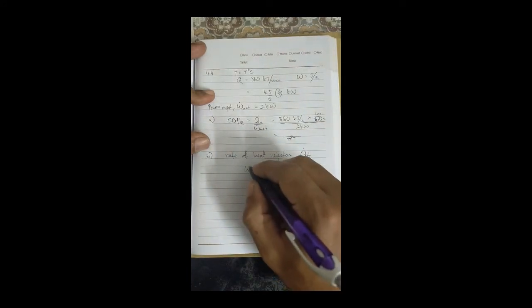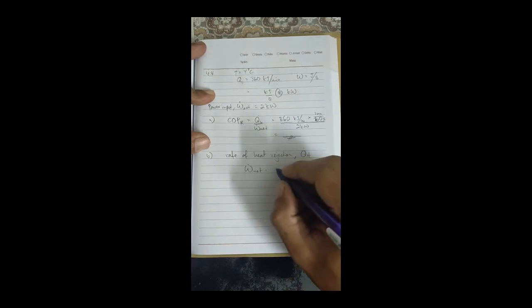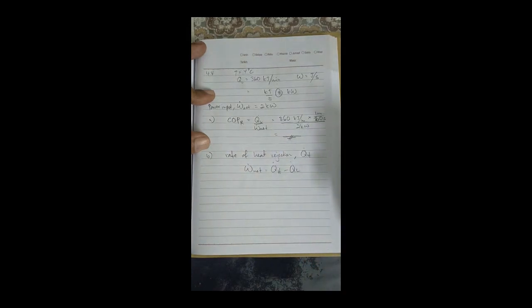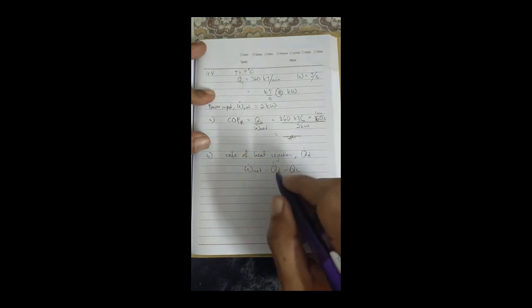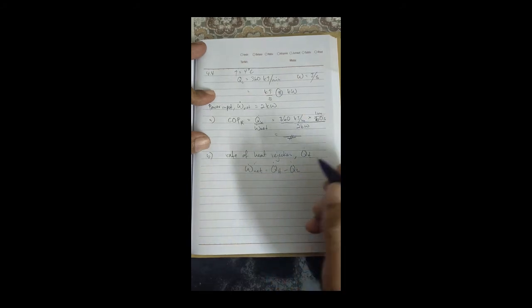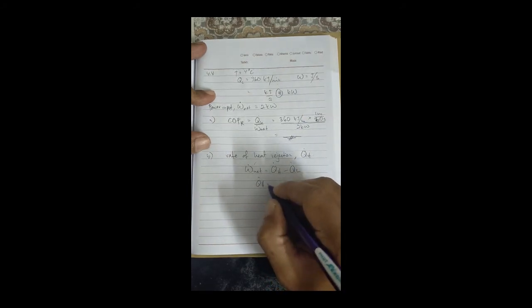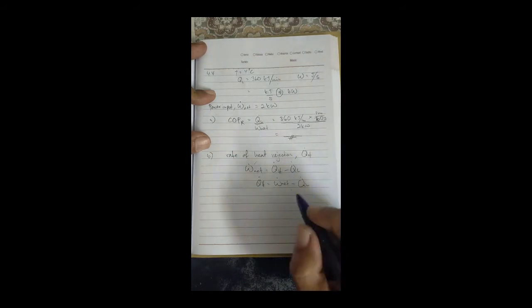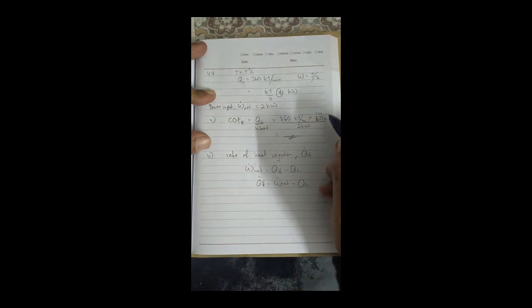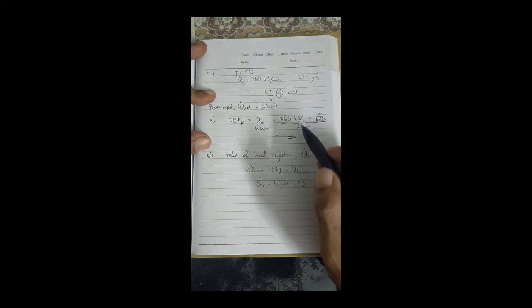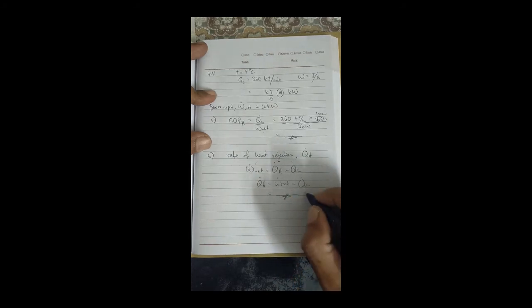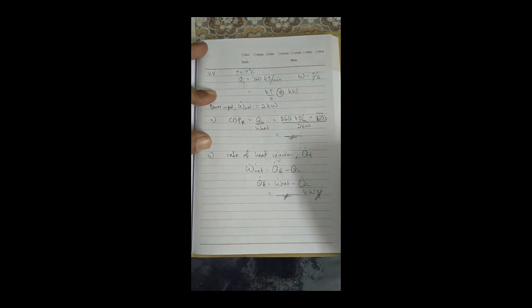Work net is Q hot minus Q low, so rearrange the equation: Q hot equals work net plus Q low. In kilowatt we have Q low and also work net, so you get your Q hot in kilowatt. Okay, all right, thank you.